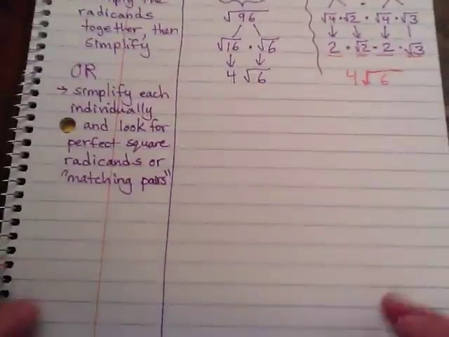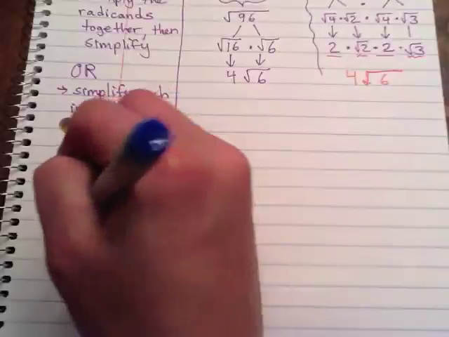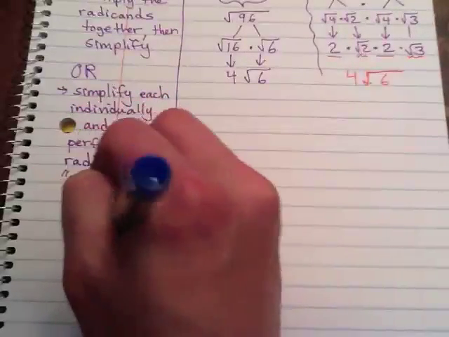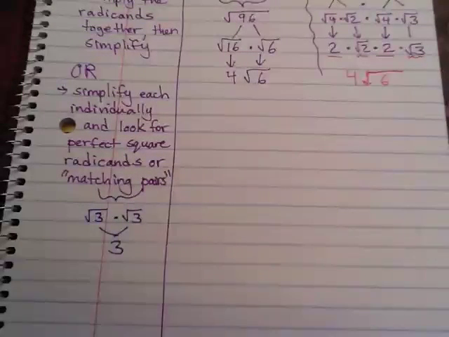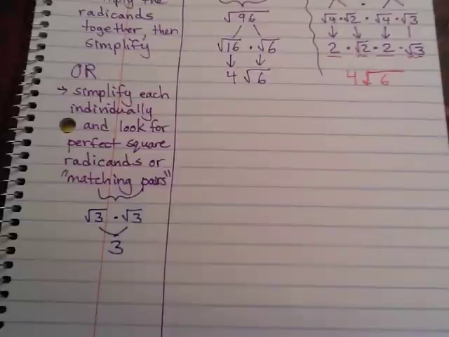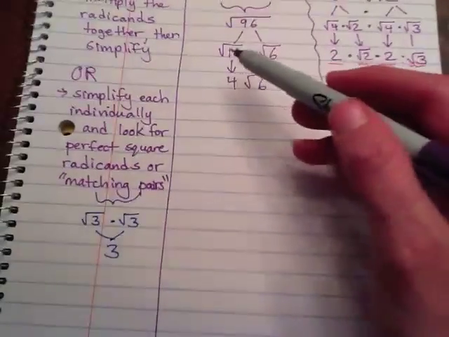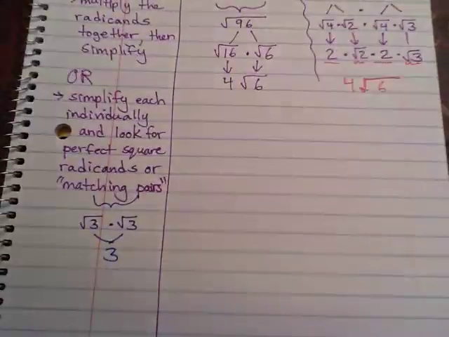And remember with the matching pairs, it's something like this. If I had the square root of 3 times the square root of 3, then that just comes together and becomes a 3, because it's the square root of 9, which is 3. So you're only bringing one down and you're dropping the square root. And then just be really careful when you're dropping your radical signs, because you're only dropping them when you're taking the square root. Otherwise, you need to leave them.